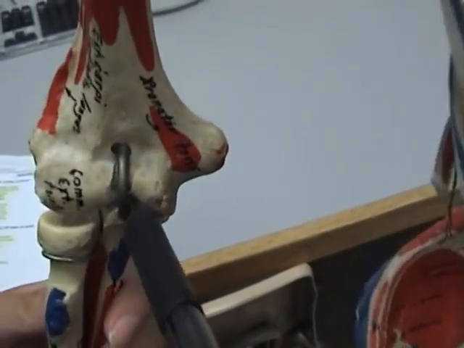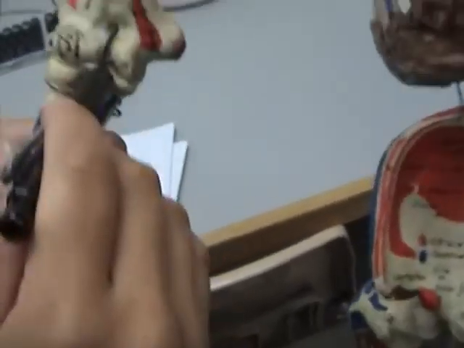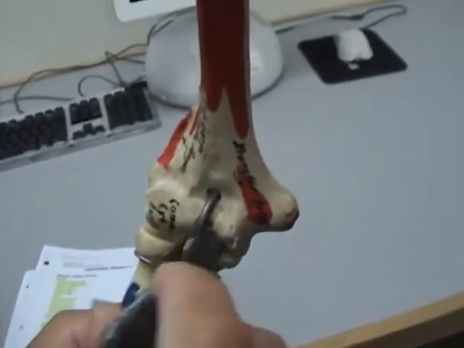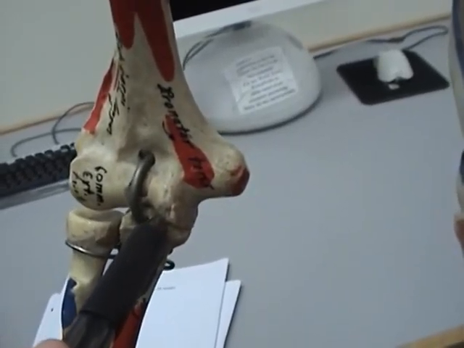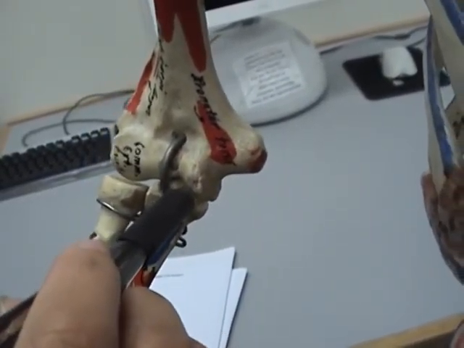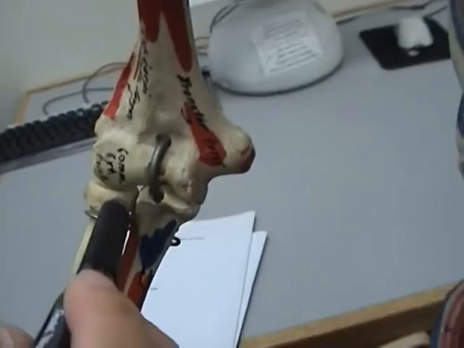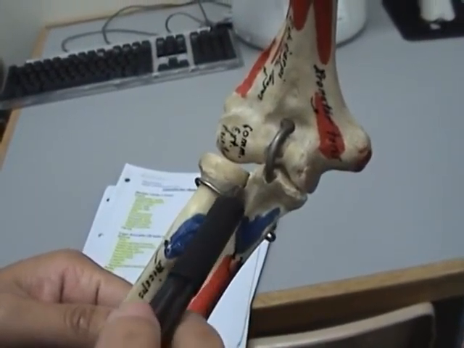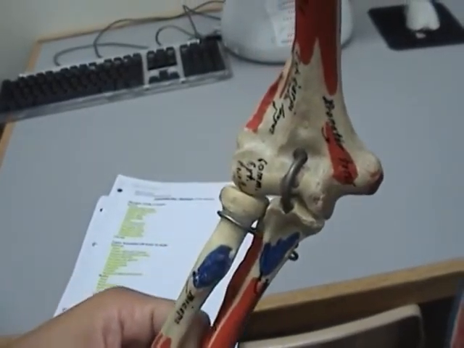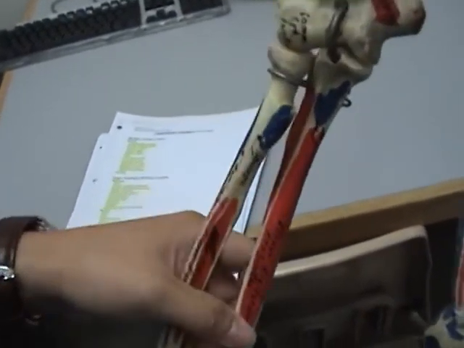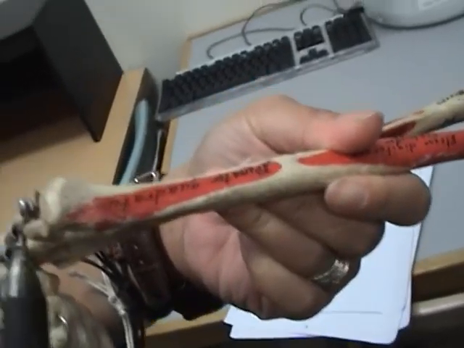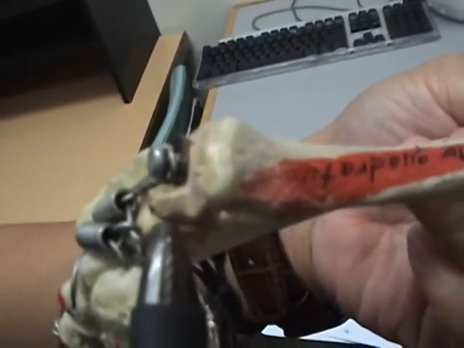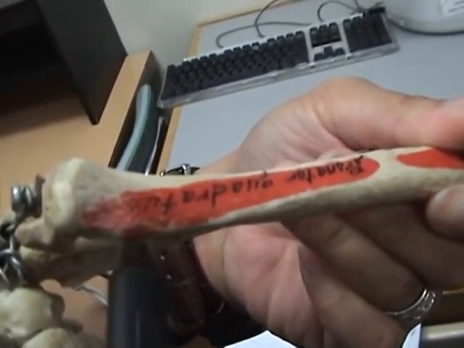In between, that notch where it articulates with the humerus is your trochlear notch. Where it articulates with the radius is your radial notch. Down here, styloid process, and just right above it is the head.